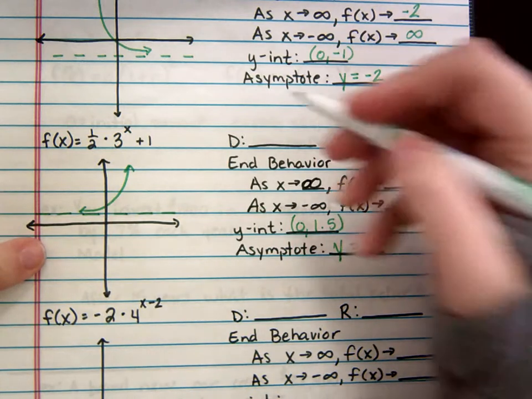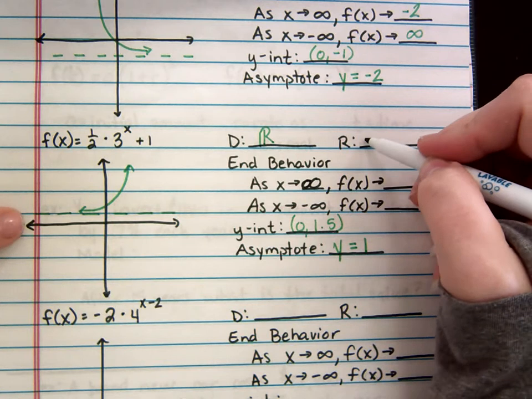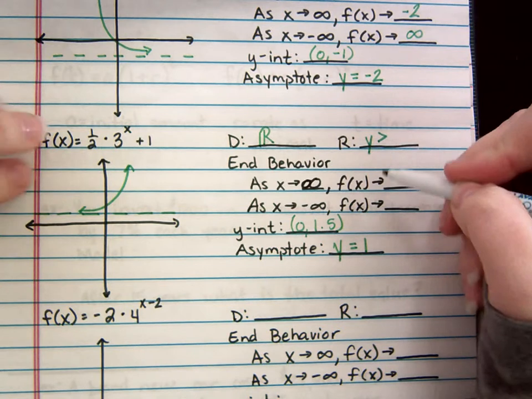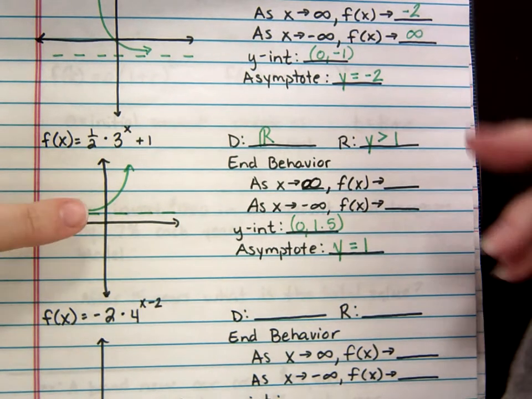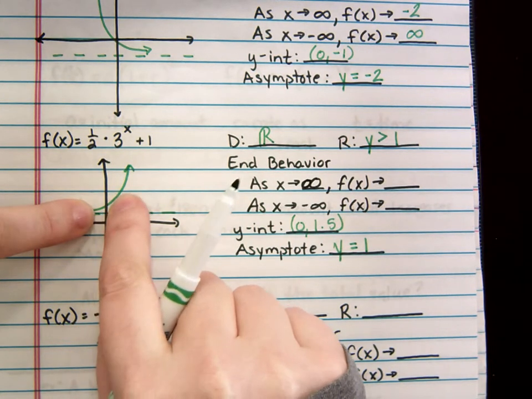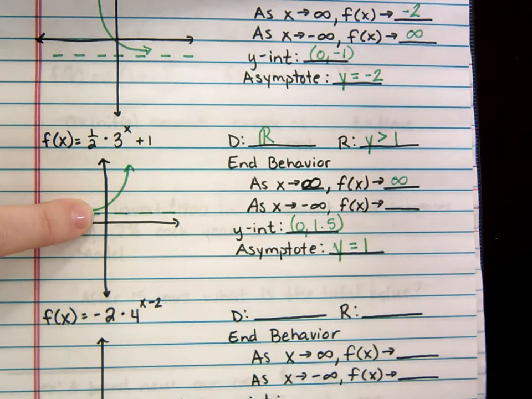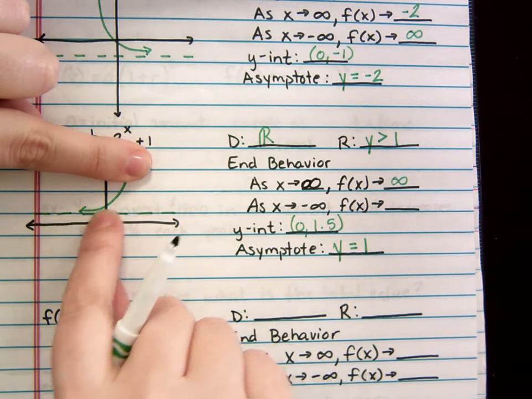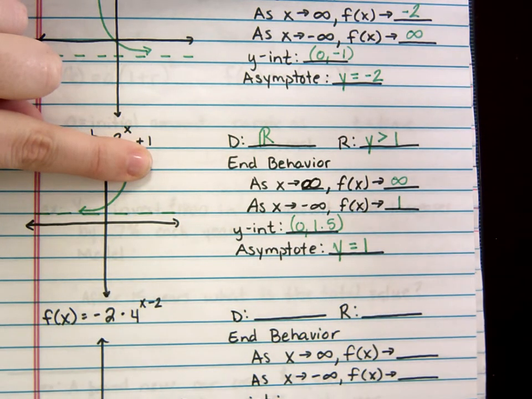Now, the domain is still all real numbers because there's no limit going left or right. And because my graph is above the asymptote, the range is y greater than 1. For end behavior, x approaches infinity, that's going to the right. So as we go to the right, my graph goes up without limit. So that's going to positive infinity. On the other side, as x approaches negative infinity, that means as we go to the left, my graph is going down towards 1, but never past that.